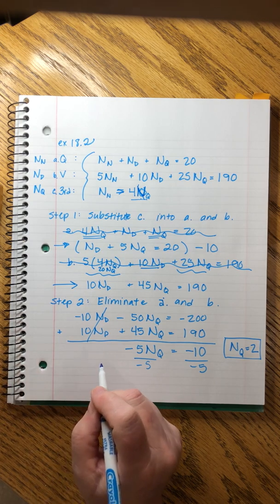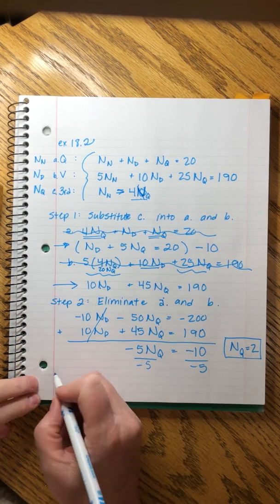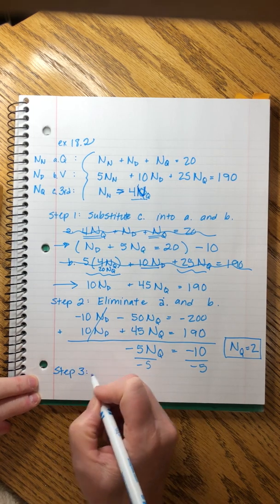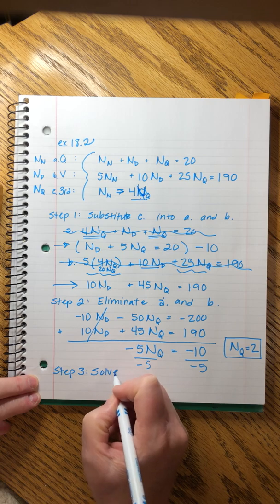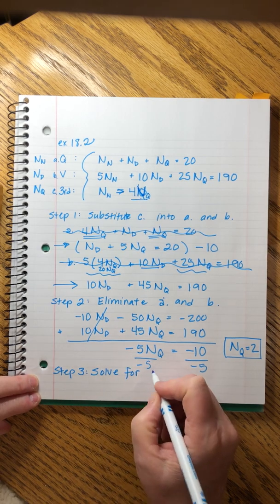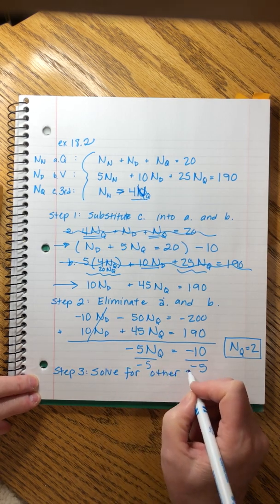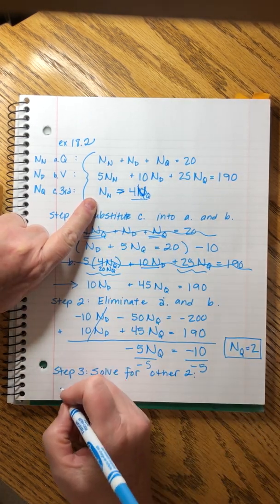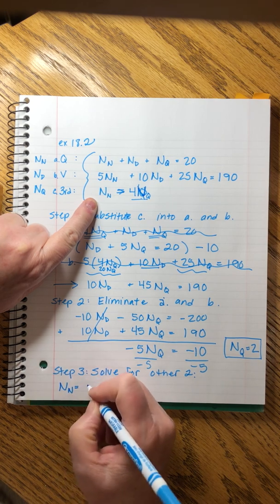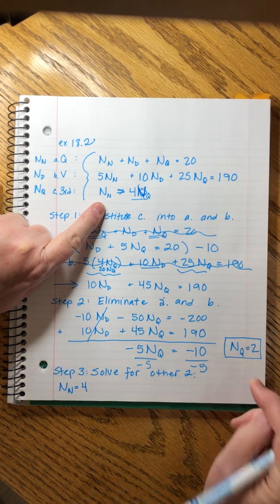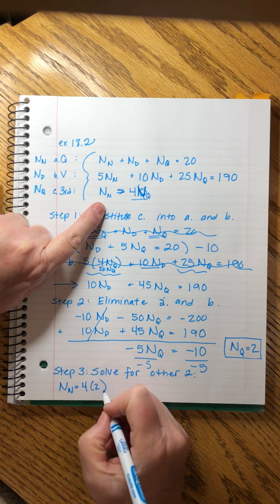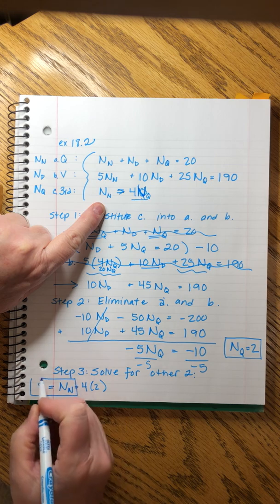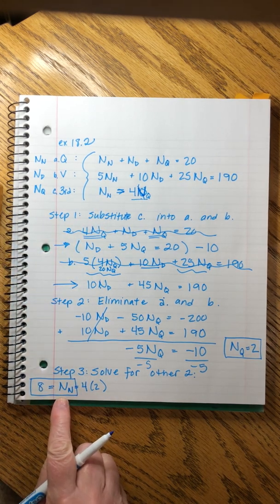I hate to flip my page when everything's right here. So step 3 is solve for the other 2. I'm going to go back to this and say, okay, so the number of nickels equals 4 times 2. So the number of nickels equals 8. I'm just going to write that over there so I can use that part of my paper and have a really clean, simple answer.